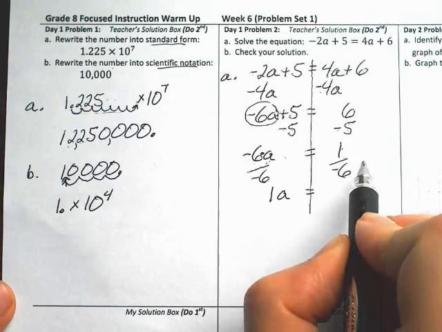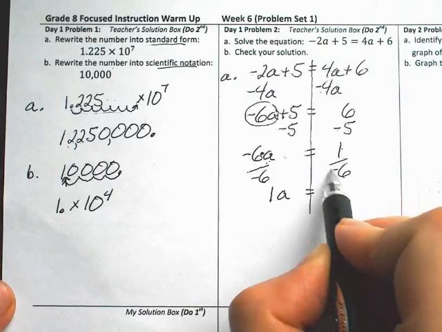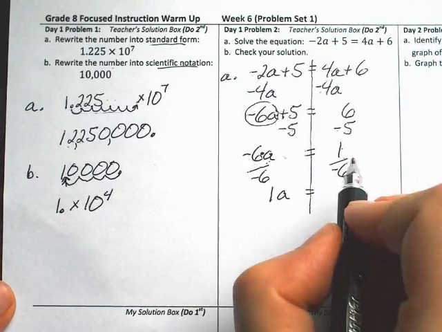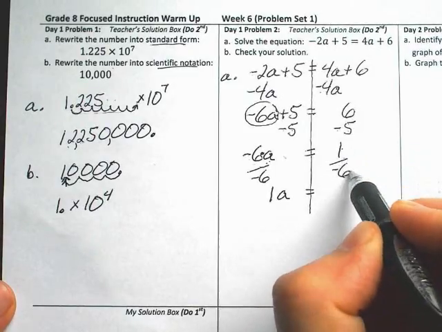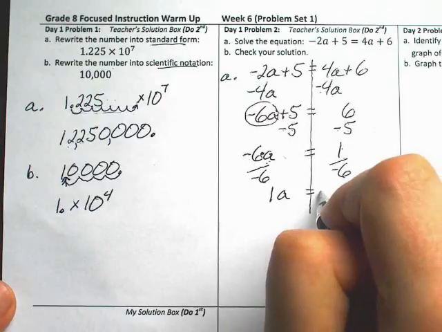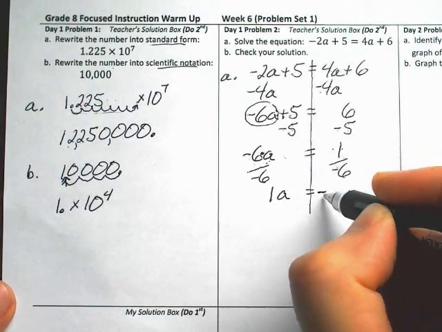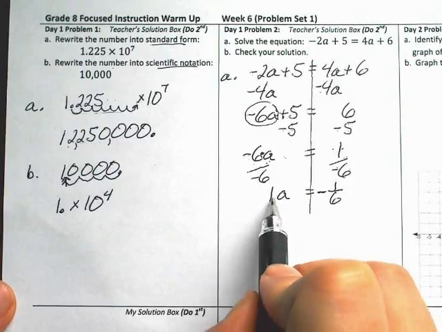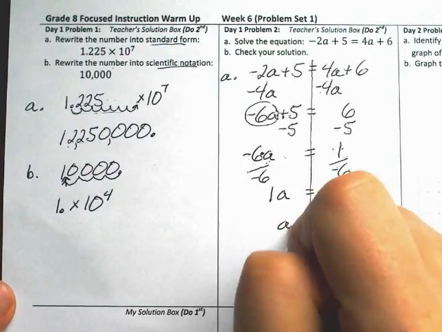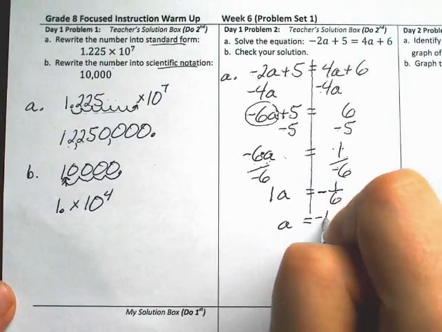Or we could take some scrap paper and perform a long division and find out a decimal version for this. But that's not really necessary. The fastest way to write an answer for 1 divided by negative 6 is to write negative, because positive divided by negative makes a negative answer. And 1 divided by 6 is 1 over 6. 1a is just a equals negative 1 over 6. Negative 1/6.